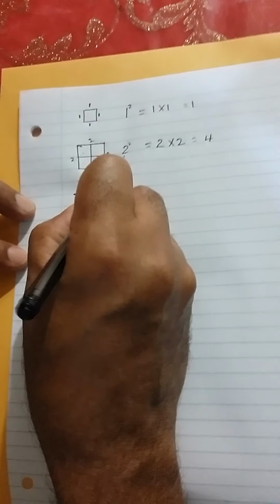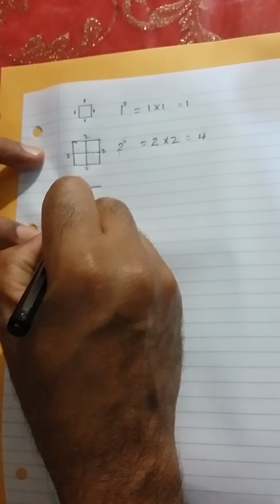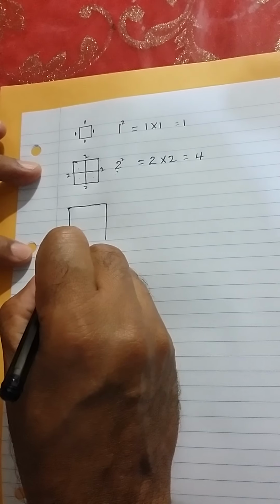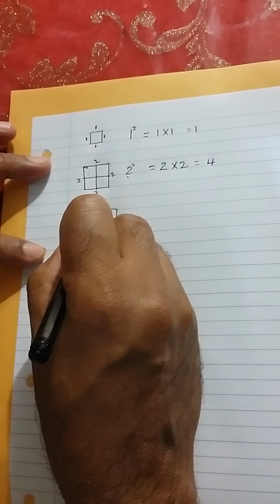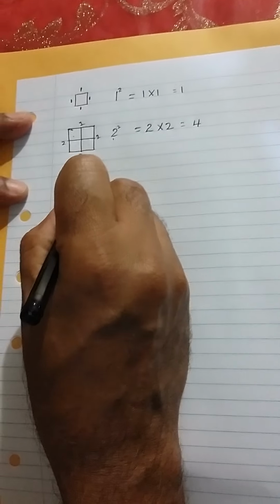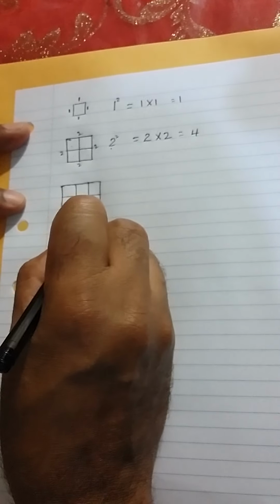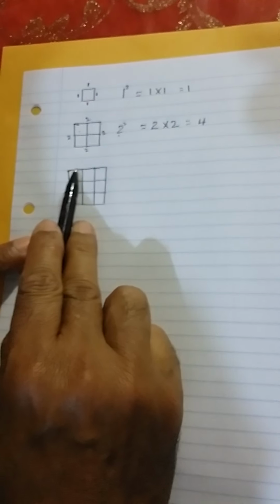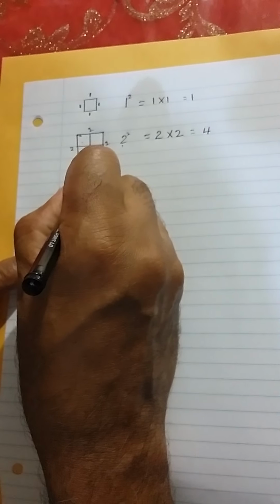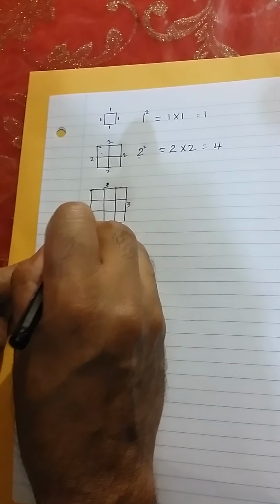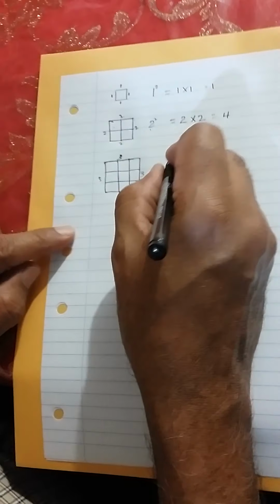Let's try another one. Let's see what happens with a 3 square, a square where all the sides are 3 units. Look at this. This side here is 3. All the sides are 3, so we call it a 3 square.